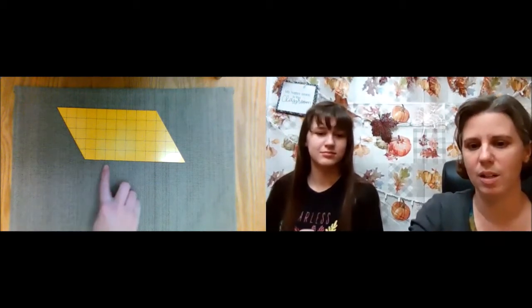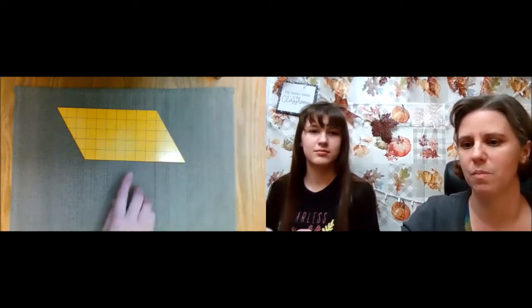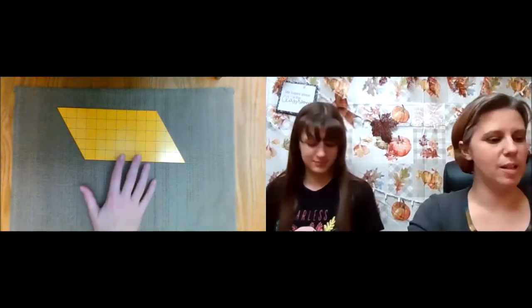Also, I see that it would be really hard to count. I mean, I could count easily across this way for my base, but I'm not sure what I would count up on my side. So this presents some new challenges for us.